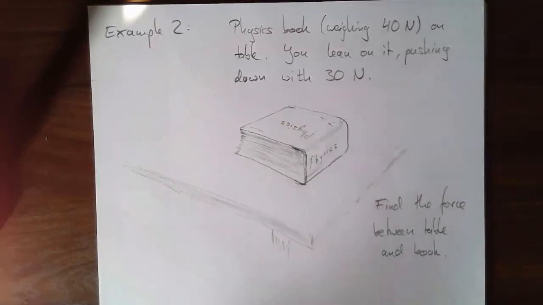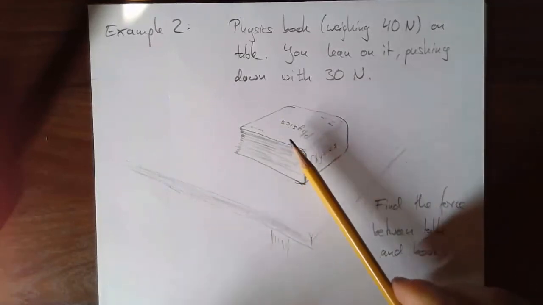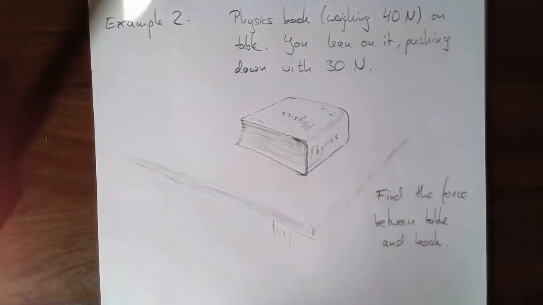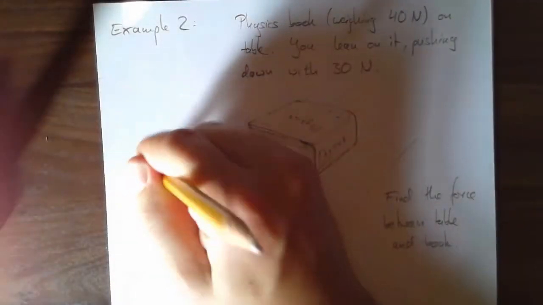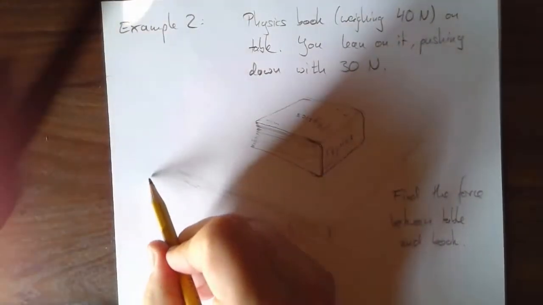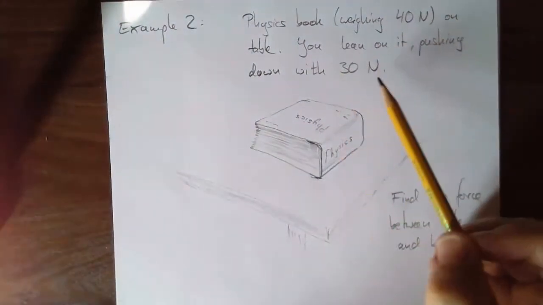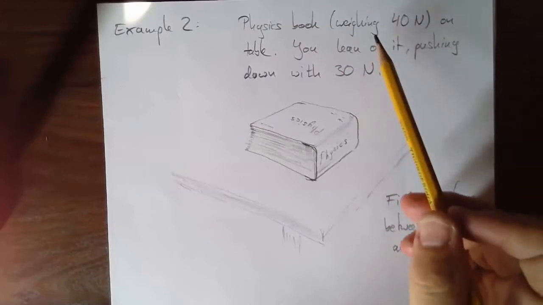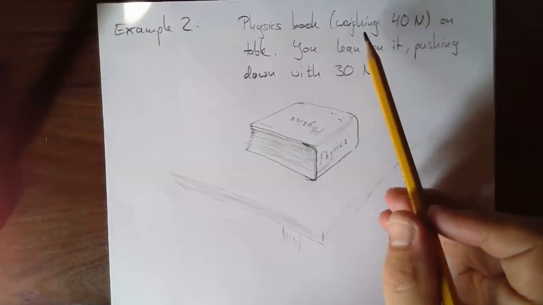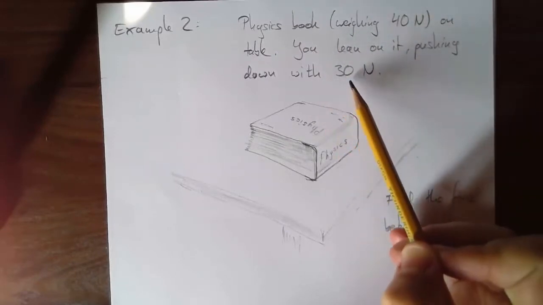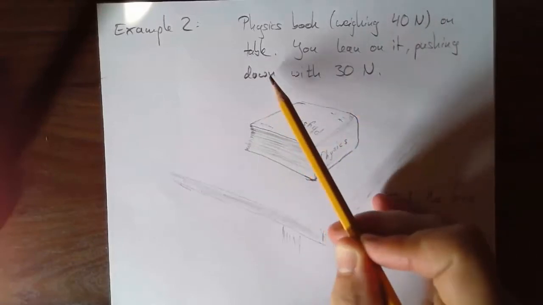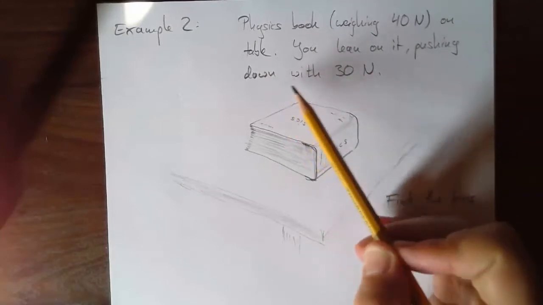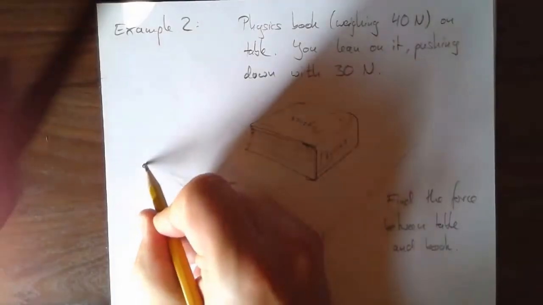So let's draw a free body diagram for this situation. I could sort of try to add my forces directly to the picture. Well, actually, I'm just going to squeeze it in over here. So all the forces here are vertical, right? Because the weight is always straight down. And then we're pushing down with 30 newtons. It doesn't say straight down literally, but it doesn't give us an angle. So if it's just pushing down, we assume this means straight down. So here's my free body diagram.